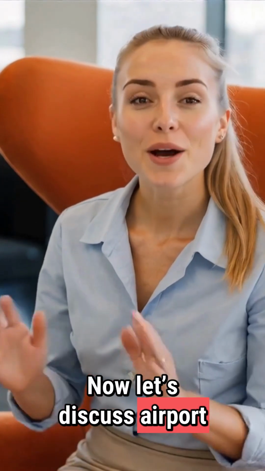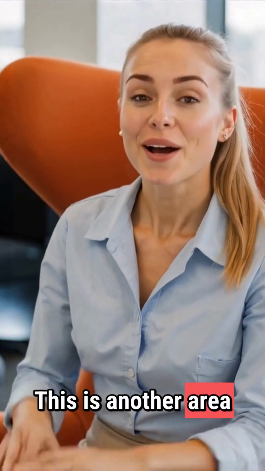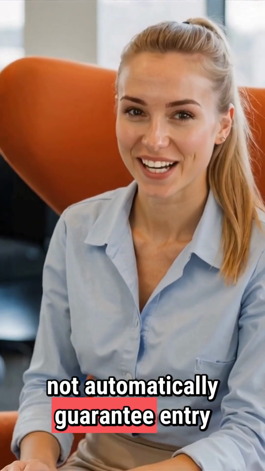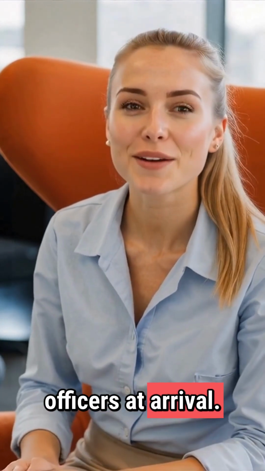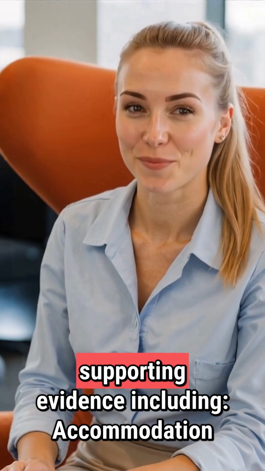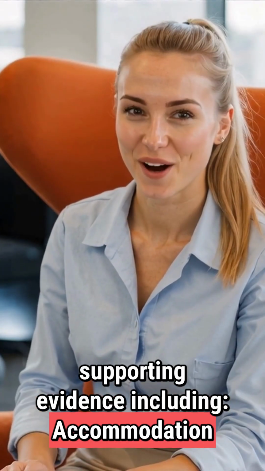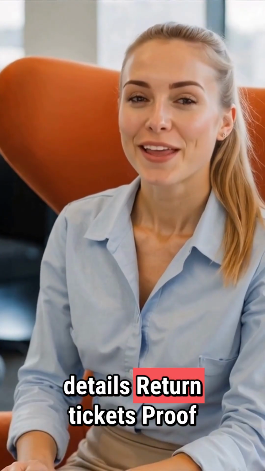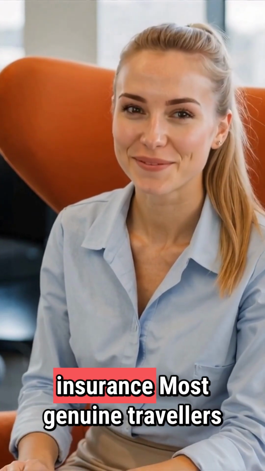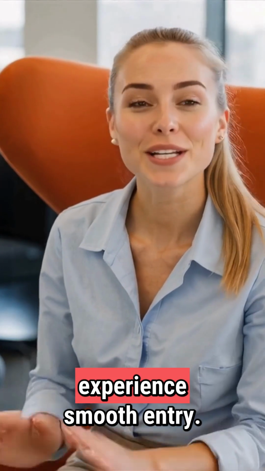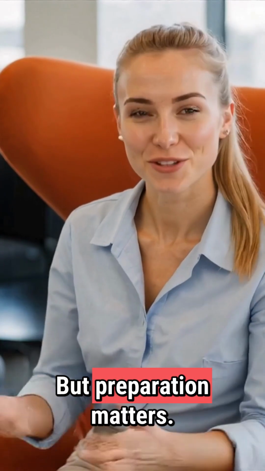Now let's discuss airport arrival. This is another area people misunderstand. Holding a visa does not automatically guarantee entry into Australia. Final entry decisions are always made by border officers at arrival. This is extremely important. Travelers should still carry supporting evidence including accommodation details, return tickets, proof of funds, travel plans, and travel insurance. Most genuine travelers experience smooth entry, but preparation matters.